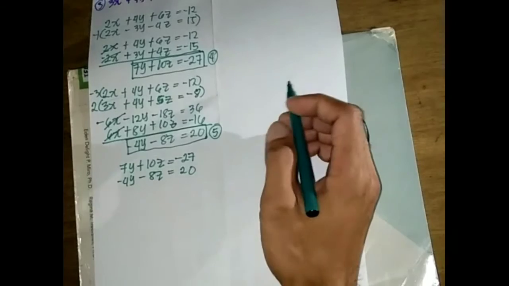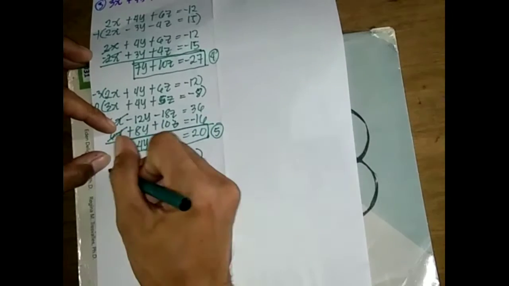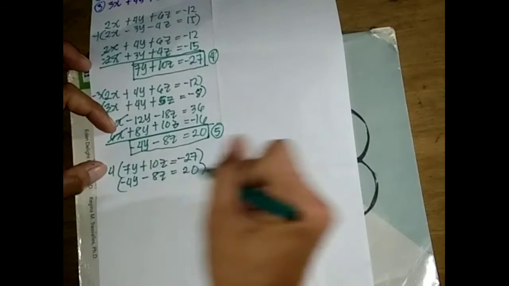Okay. So, for our third step, we will eliminate one variable and I'll decide variable y to eliminate. Then, dahil magkaiba yung kanilang numerical coefficient, I'll multiply both equations para magkaroon sila ng parehas na numerical coefficient. So, sa fourth equation natin, we'll multiply it by 4. And on our fifth equation by 7.